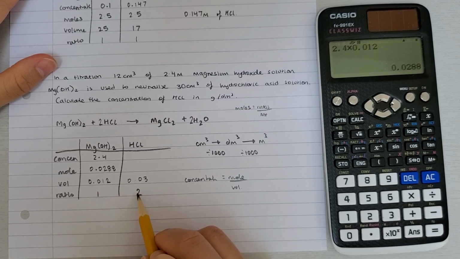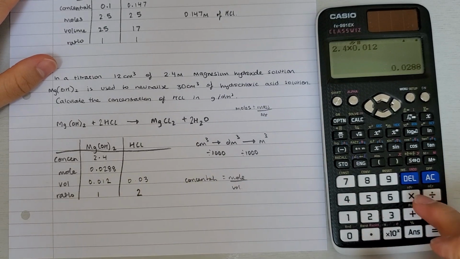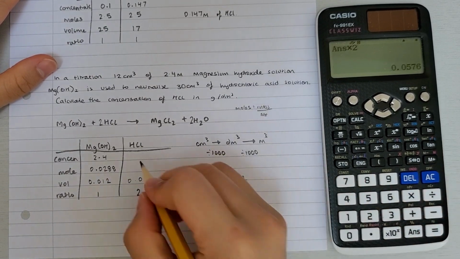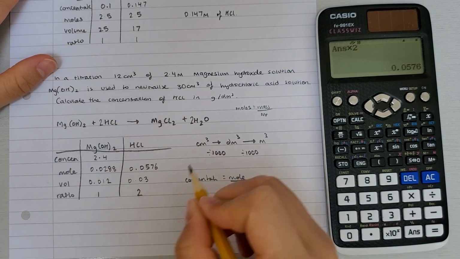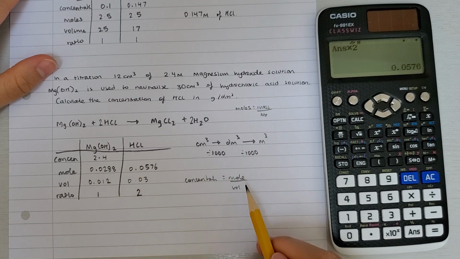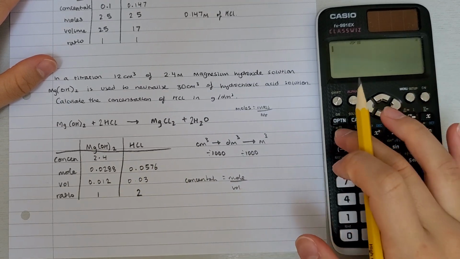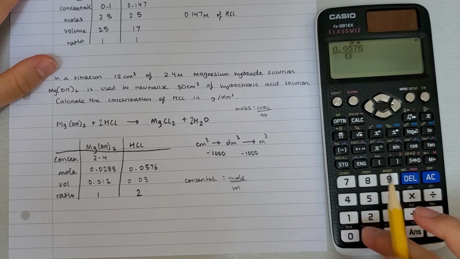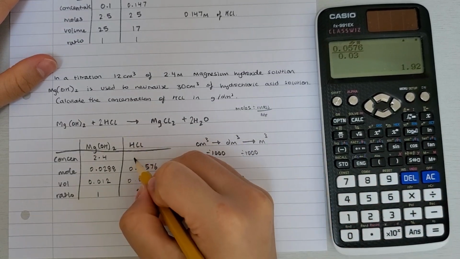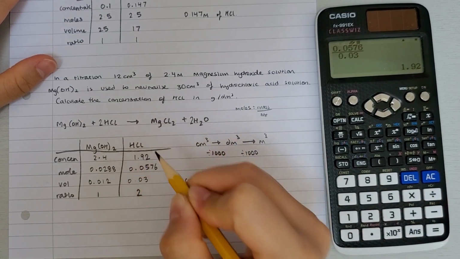Because the ratio is 1 to 2, we multiply it by 2 to get the moles of hydrochloric acid, 0.0576. Then to calculate the concentration, it's moles divided by volume. So 0.0576 divided by 0.03, concentration of 1.92.